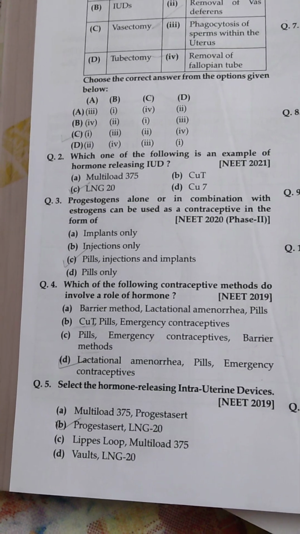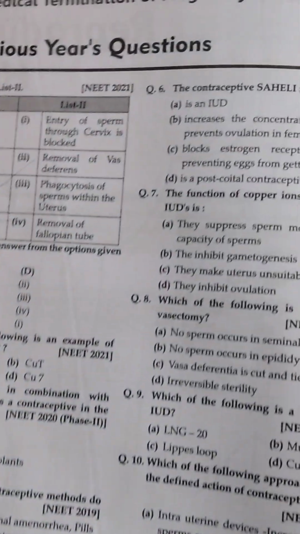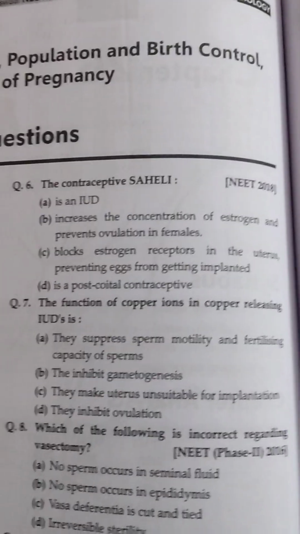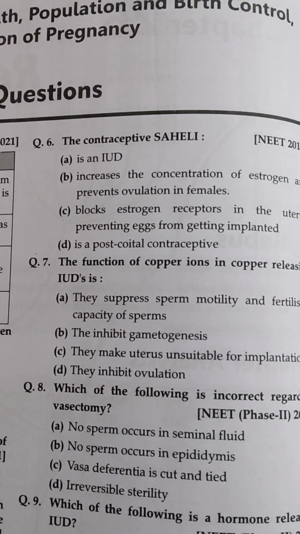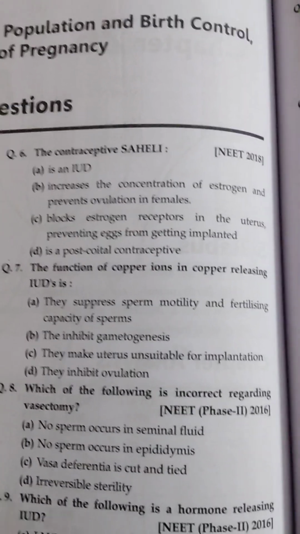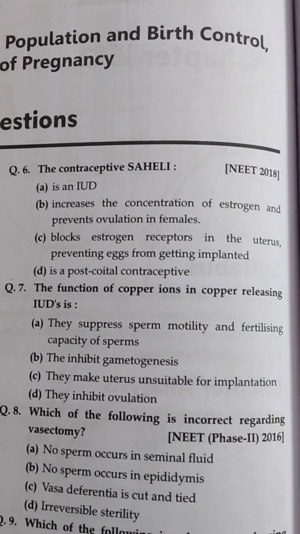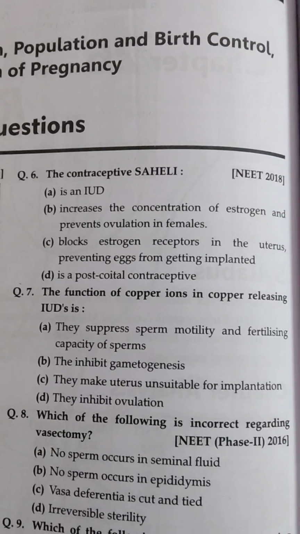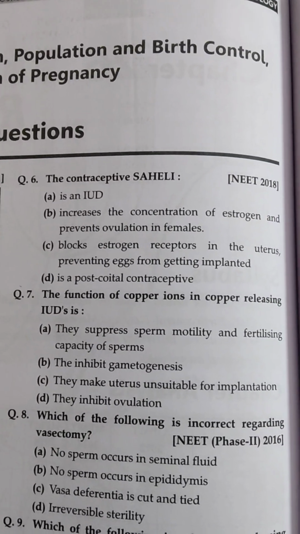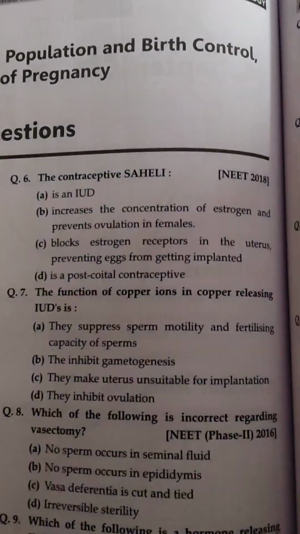Okay, so next we are moving on to number 6. The contraceptive Saheli is an IUD. Number B is increases the concentration of estrogen and prevents ovulation in females. Then blocks estrogen receptors in the uterus, preventing eggs from getting implanted, and is a postcoital contraceptive.